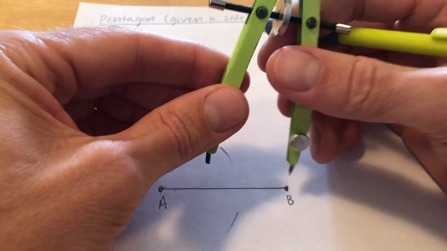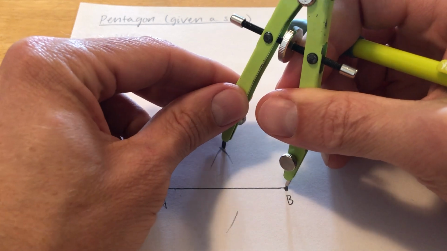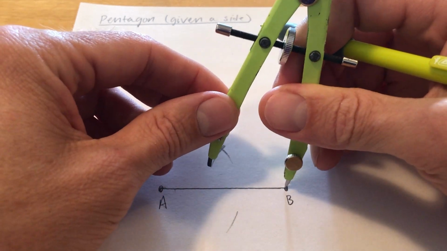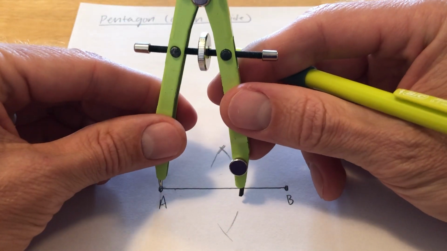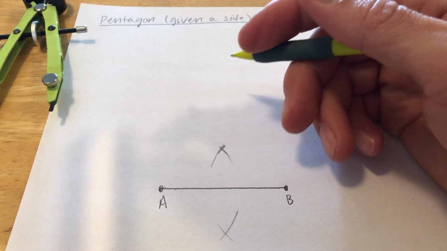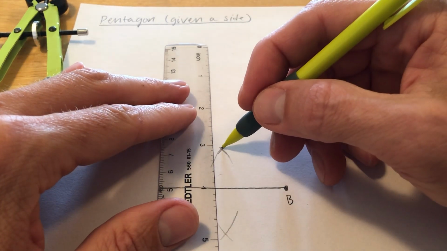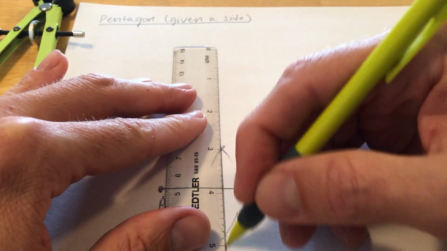And I'm going to flip it around and mark above and below from point B. Oops, slipped a little bit. Okay, so I've missed a little bit on that bottom one. So I'm going to get down there. Good. So I'm going to put my pencil on the intersection, and other intersection.